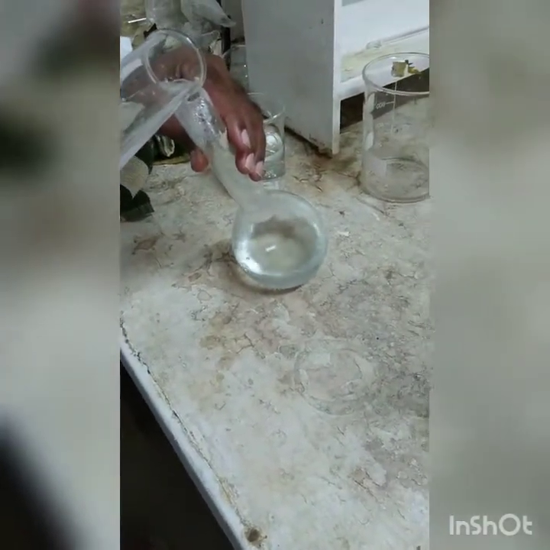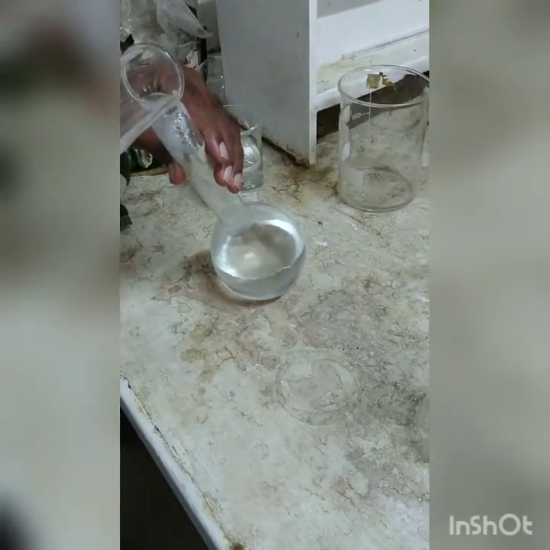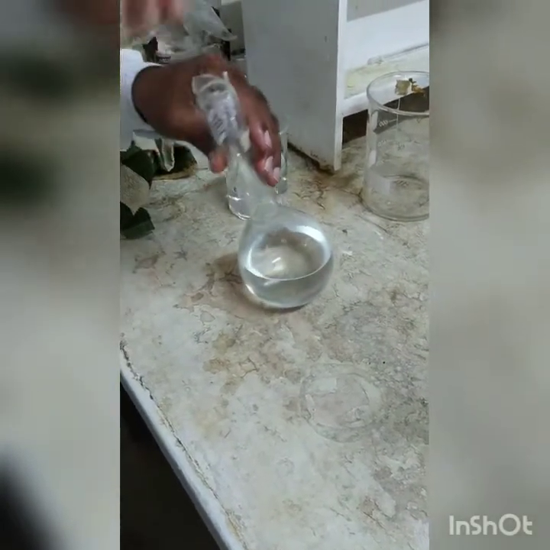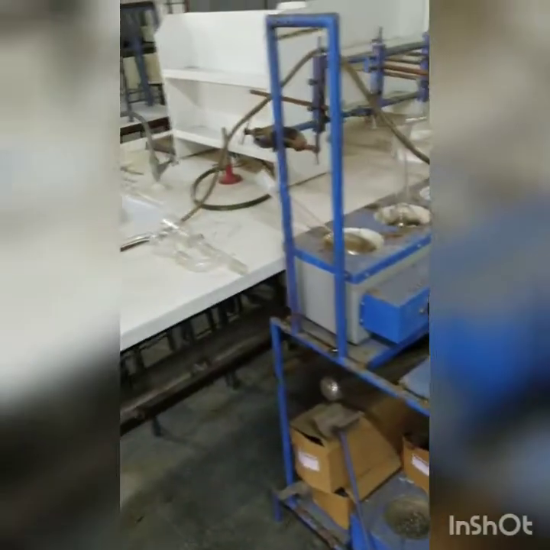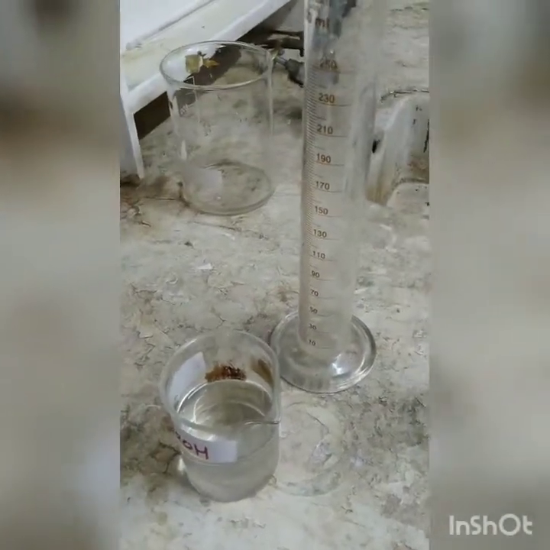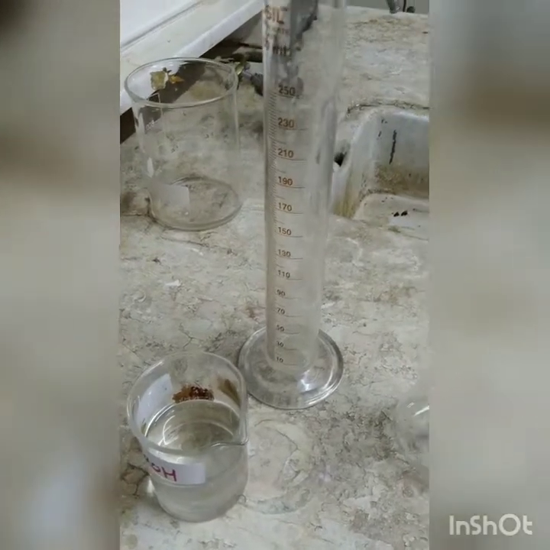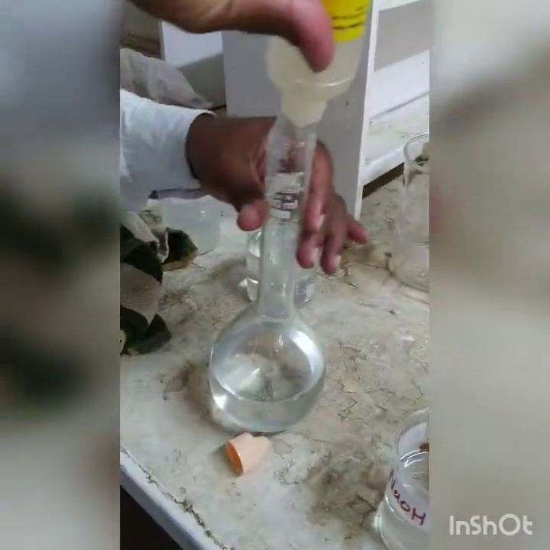Now to this distillation flask we are going to add alkaline solution using NaOH, sodium hydroxide solution. So the sodium hydroxide solution will be added. You can see this is NaOH solution. So it is being added, and we are also adding phenolphthalein indicator. So first the phenolphthalein indicator is being added.